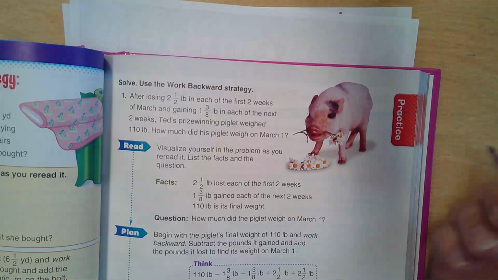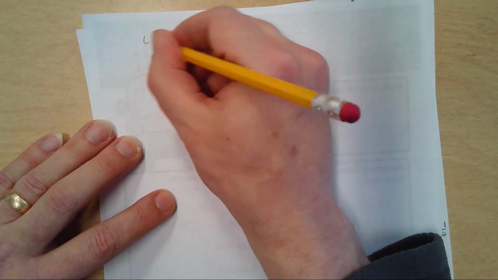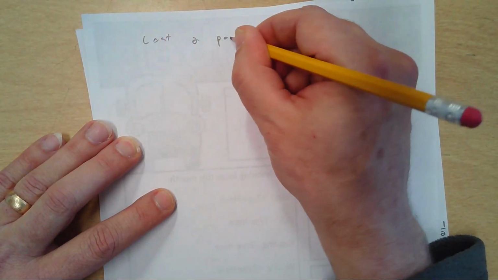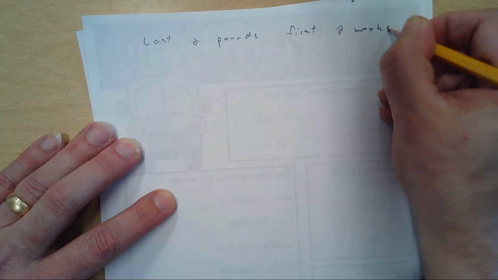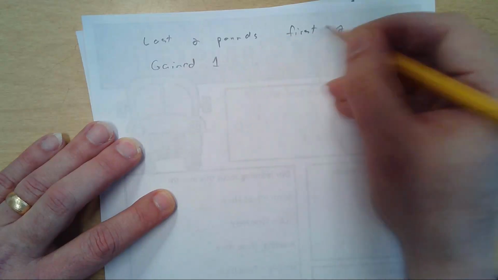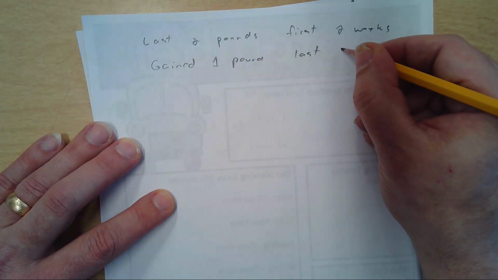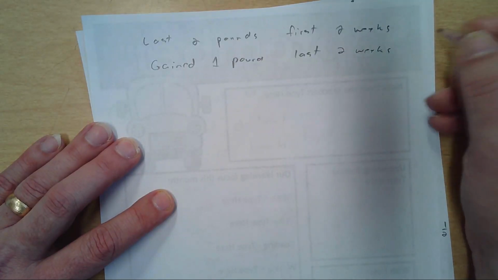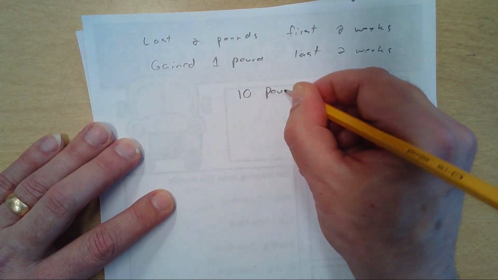Do we know how much it weighed at the end of the month? Yes. So pretend the pig weighed 10 pounds at the end, and I'm just going to rewrite it with simpler numbers. I'm going to say it lost 2 pounds in each of the first 2 weeks. And then we'll say it gained 1 pound in each of the last 2 weeks. And then we'll say it weighs 10 pounds at the end. So how much did it weigh at the start?